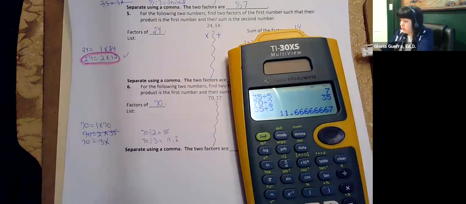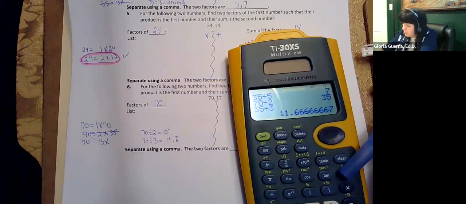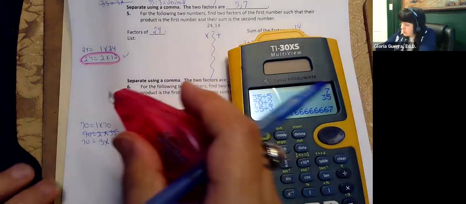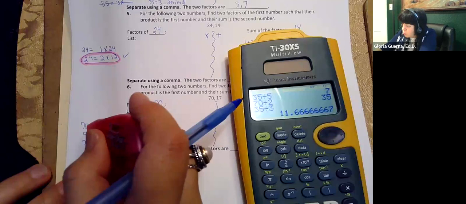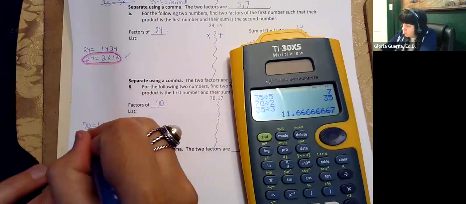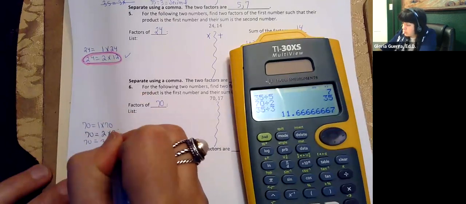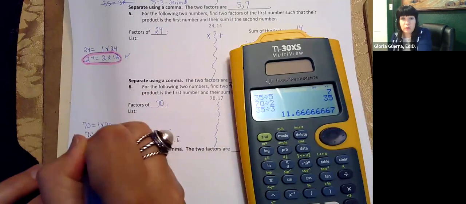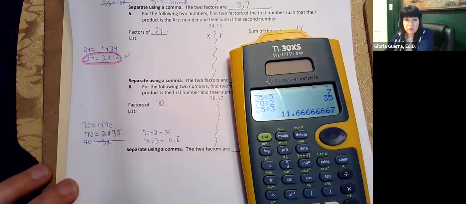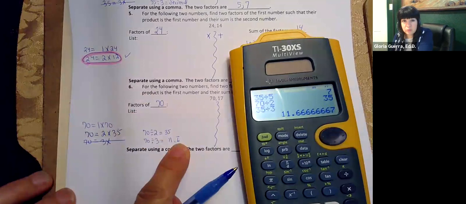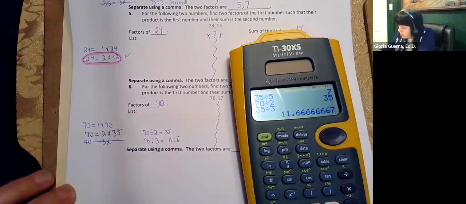Let me go back and put that in. I shouldn't have drawn a line through that. I should draw a line through this one when you have a decimal. Okay, 3 times what is a decimal? So draw a line through that.